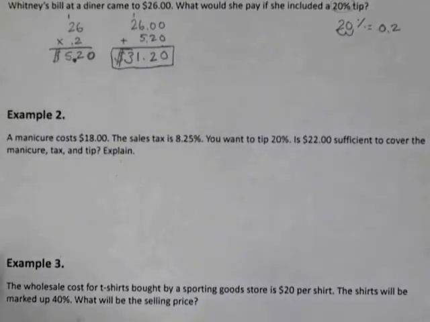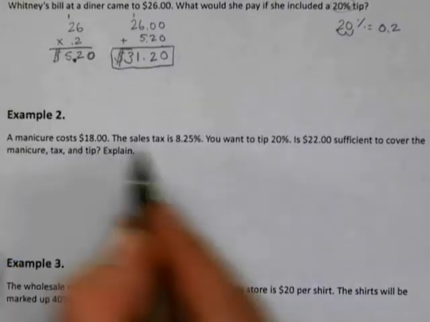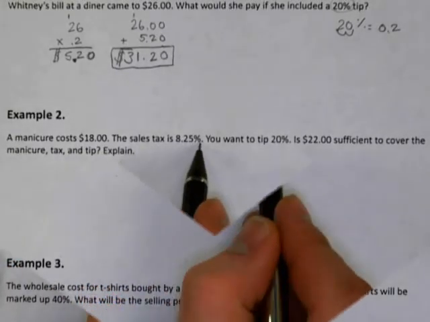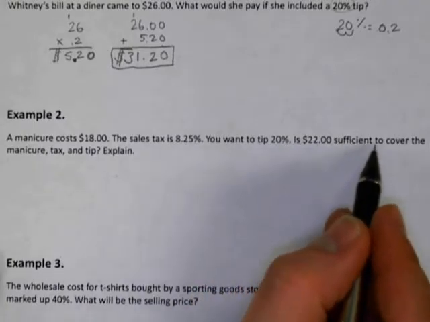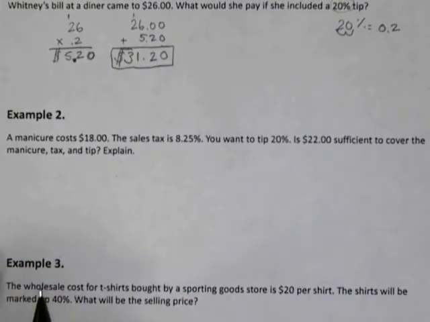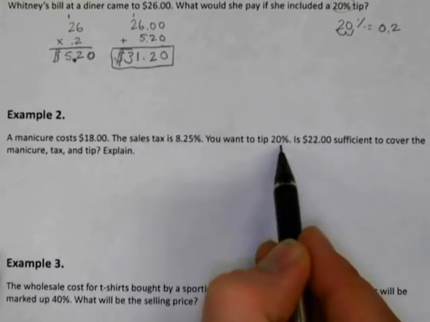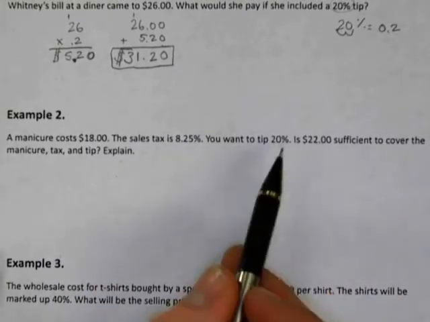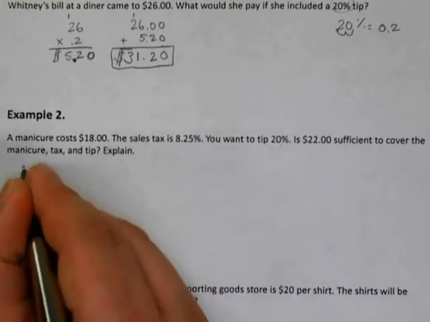All right, let's do example 2 now. It says a manicure costs $18. The sales tax is 8.25%. Tip 20%. And the question is now, is $22 sufficient to cover the manicure, tax, and tip? Explain. So what we have to do now is we're combining the sales tax percentage and the tip percentage. Okay, so the first thing we need to do is add 20% to 8.25%.